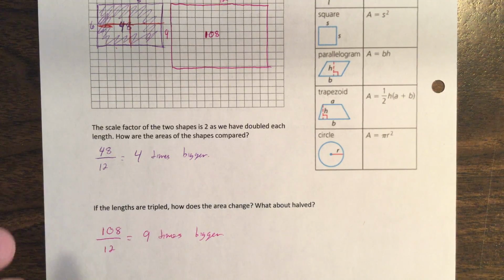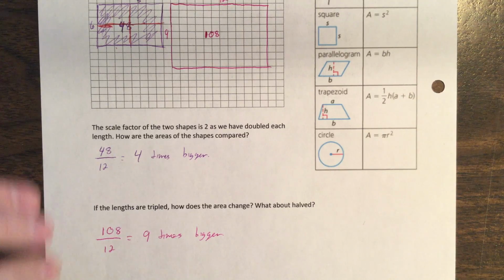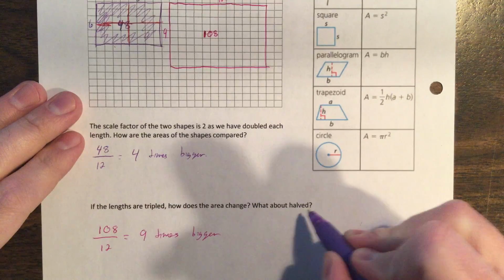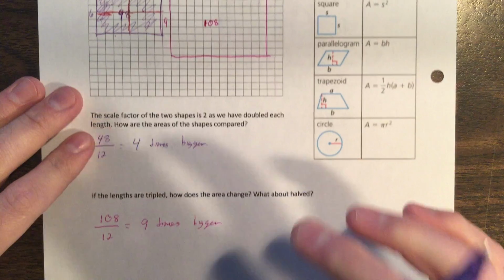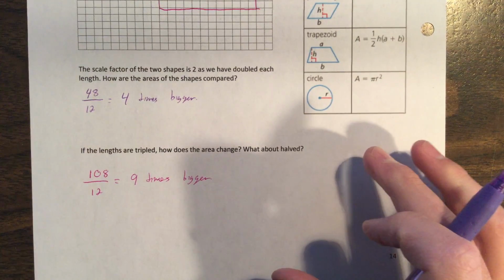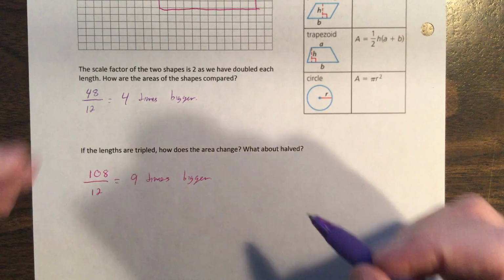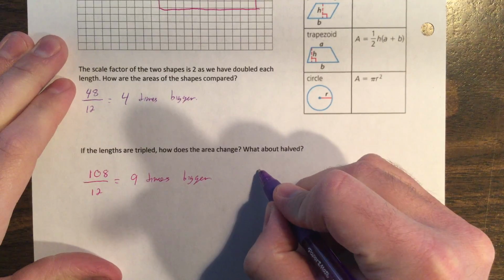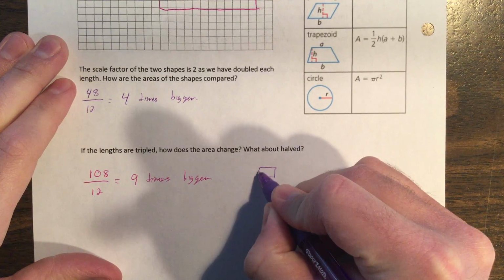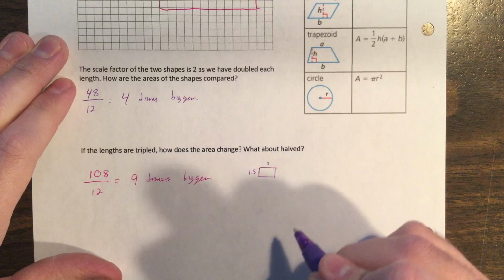We're going to be taking a look at that almost right away, on the next video. But let's say it's halved. So the size is 1.5 by 2.